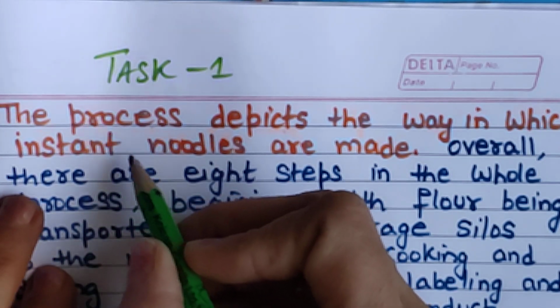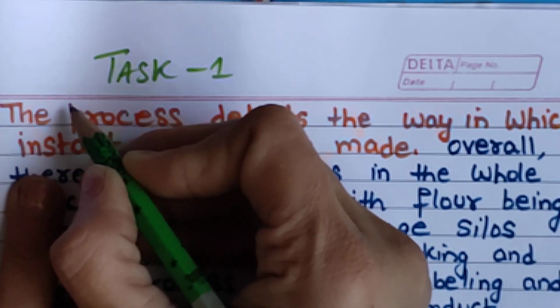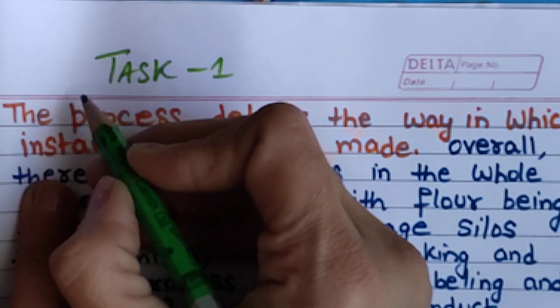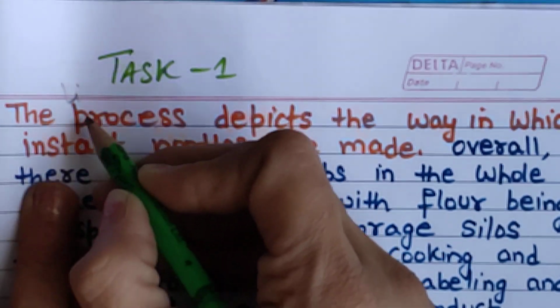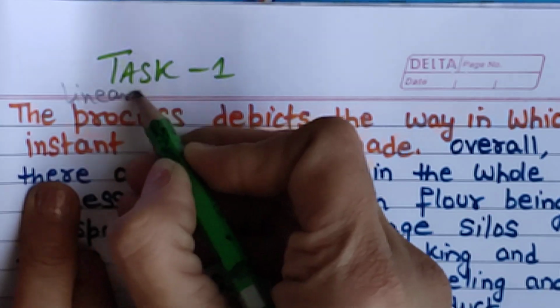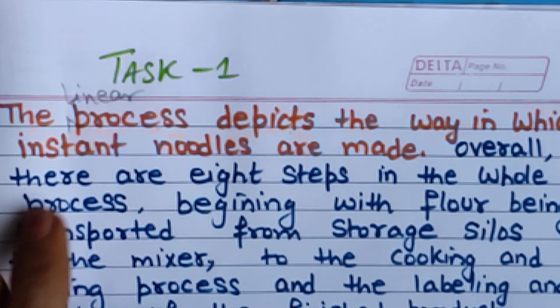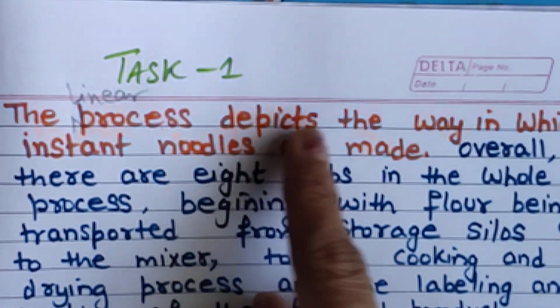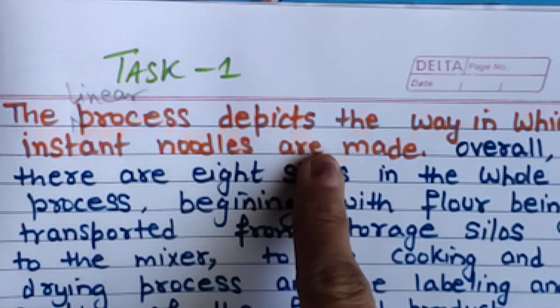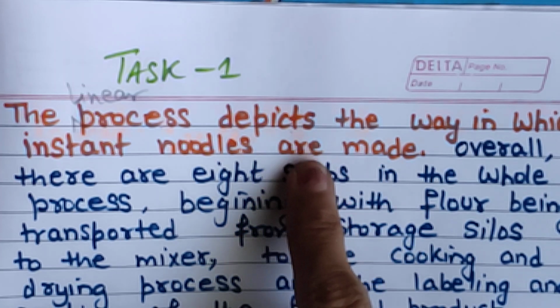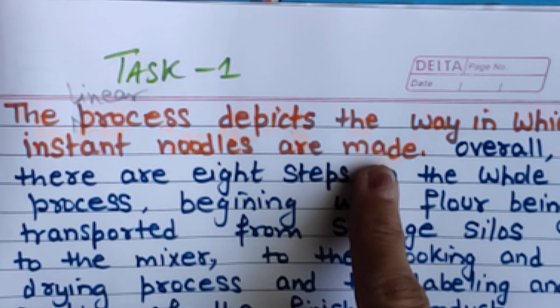What we can use, the linear process, I will add the word here, linear, because I am showing you the vocabulary, so I should also use this. The linear process depicts the way in which instant noodles are made. Okay, are made, this is passive voice.